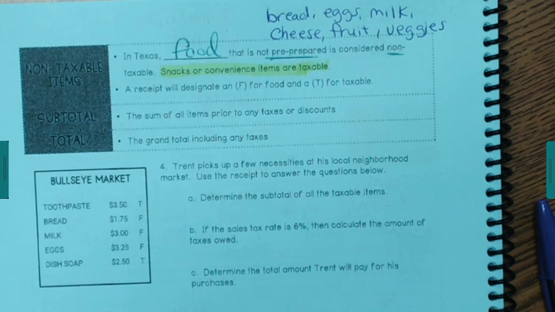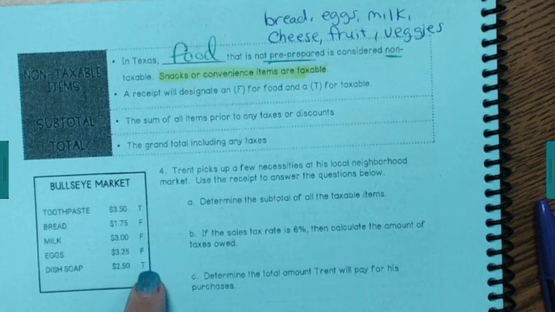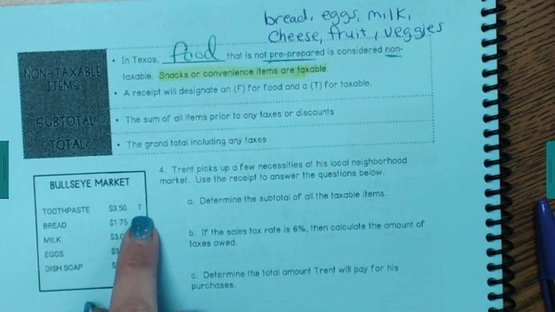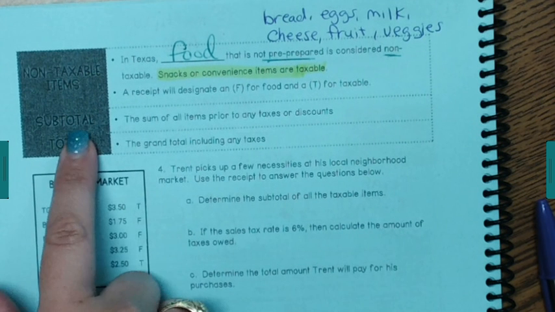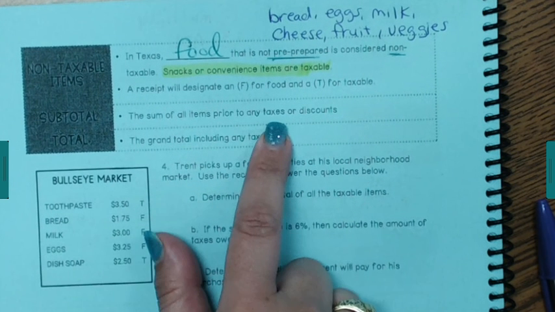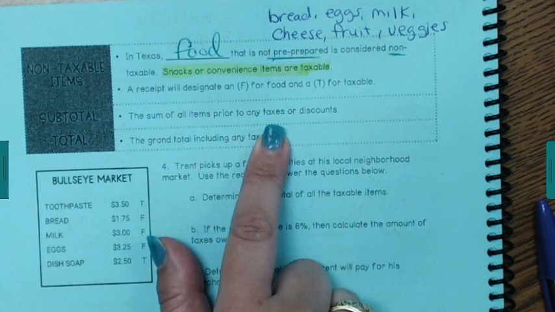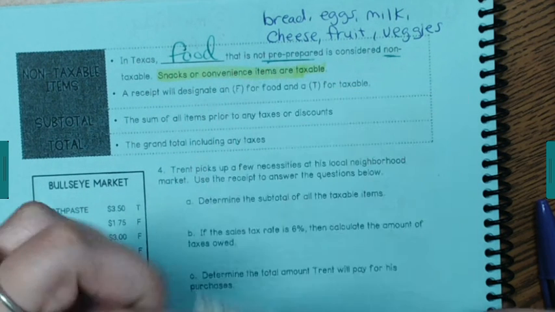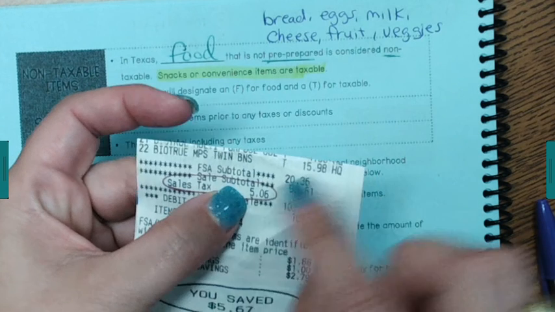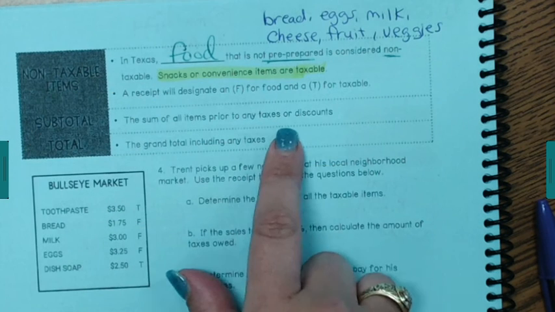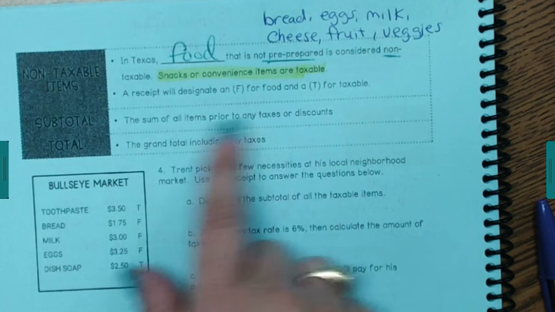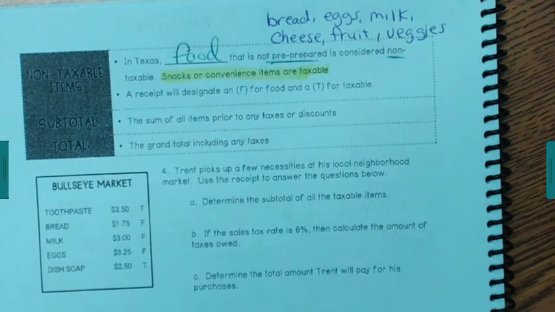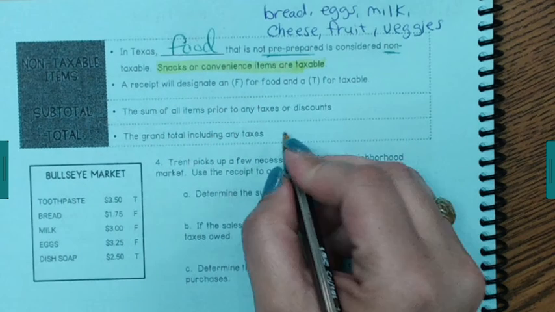All right. If you ever look at a receipt, you will notice it has some letters on it that tell you if it's taxable or not, if you're not sure. Subtotal is what happens when you add them up prior to taxes. So I'm going to use the word subtotal. Here's an HEB receipt. And here it says subtotal. That's added before taxes. And then total is including taxes. Remember, taxes get added.